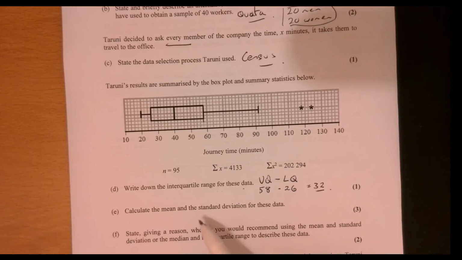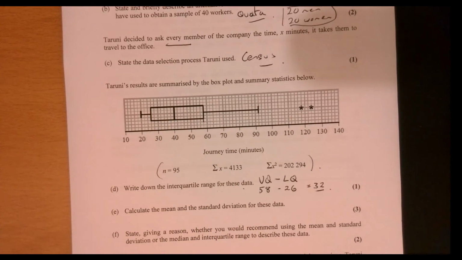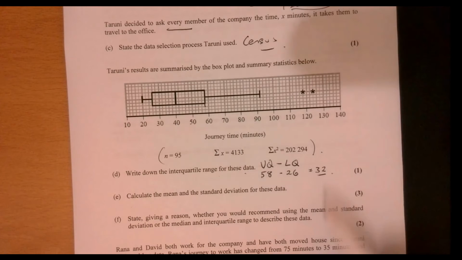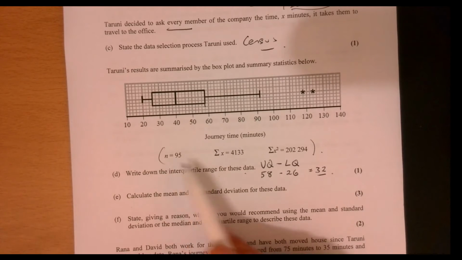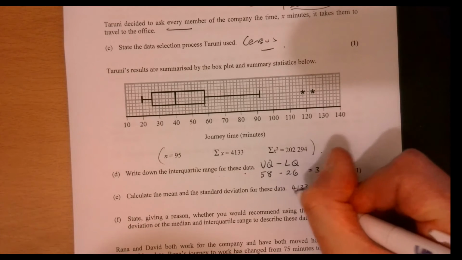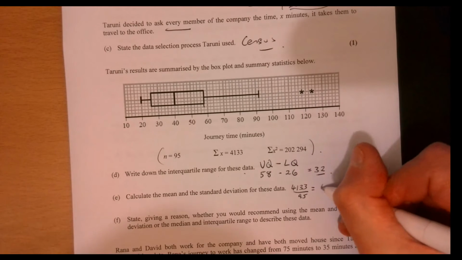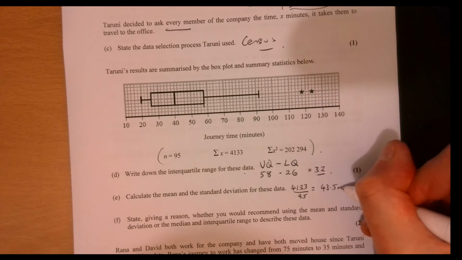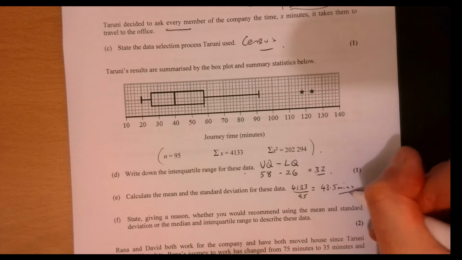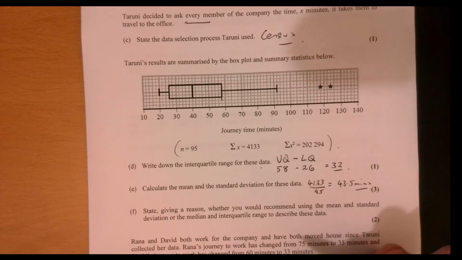Calculate the mean and the standard deviation of these data. Well, we've got everything we need here, haven't we? Even though it looks like a horrible question, it's actually given us relatively simple things to do all the way through. So the mean is just going to be 4133 over 95. Just plug that into your calculator. I think that's 43.5 minutes.